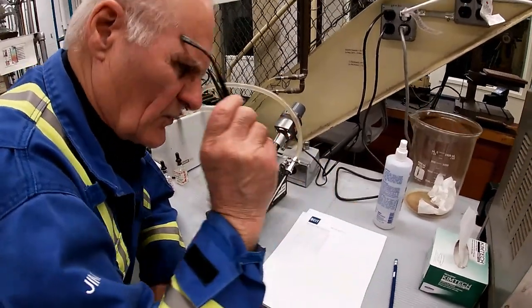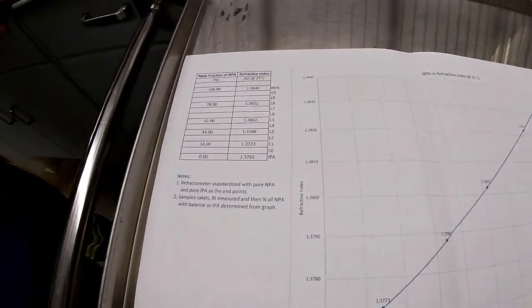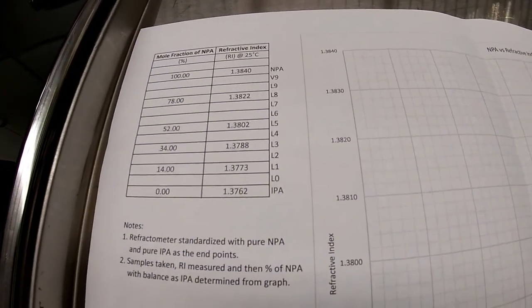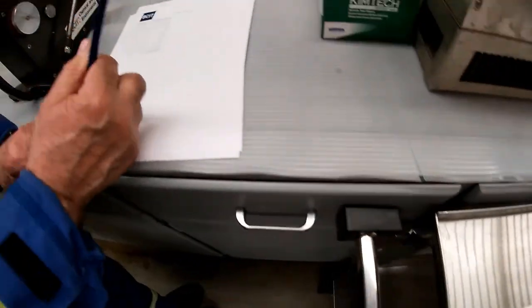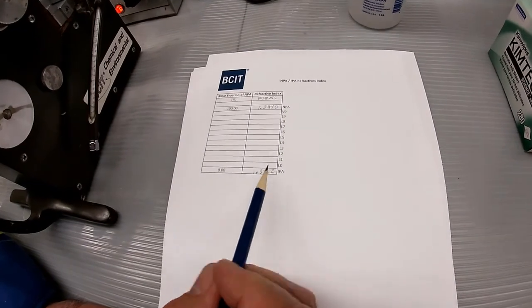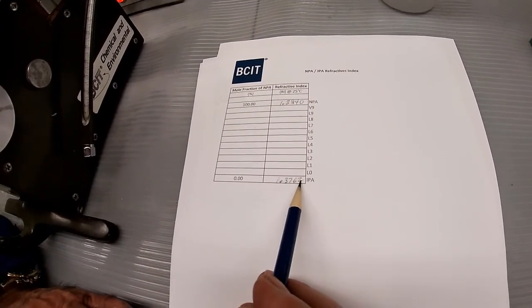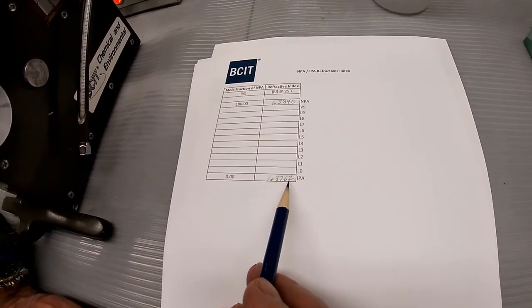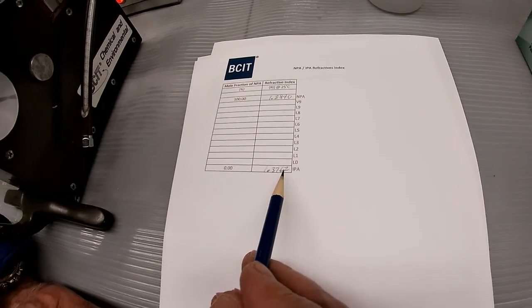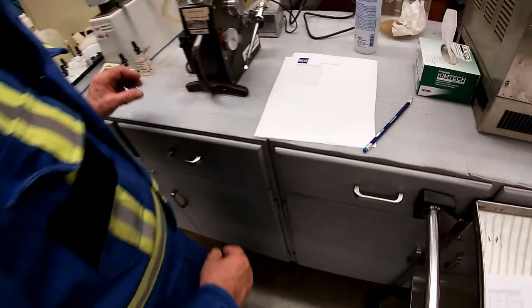And I think that's what I recorded before. 1.3762. So you can see we're down to the 4th decimal place in here. The last one, there's no line there. You actually have to look at a graticule and then estimate between the two graticules what it is. And each time I do it, it comes out pretty well the same, so I think I'm doing it right.